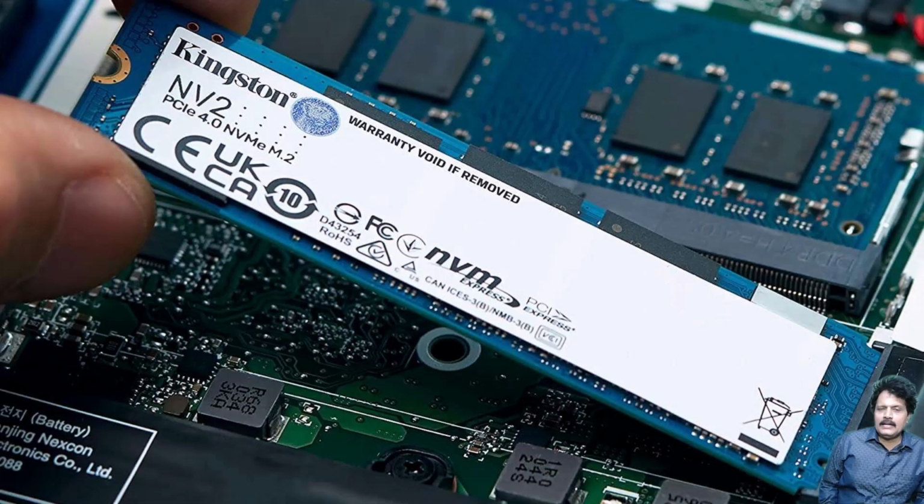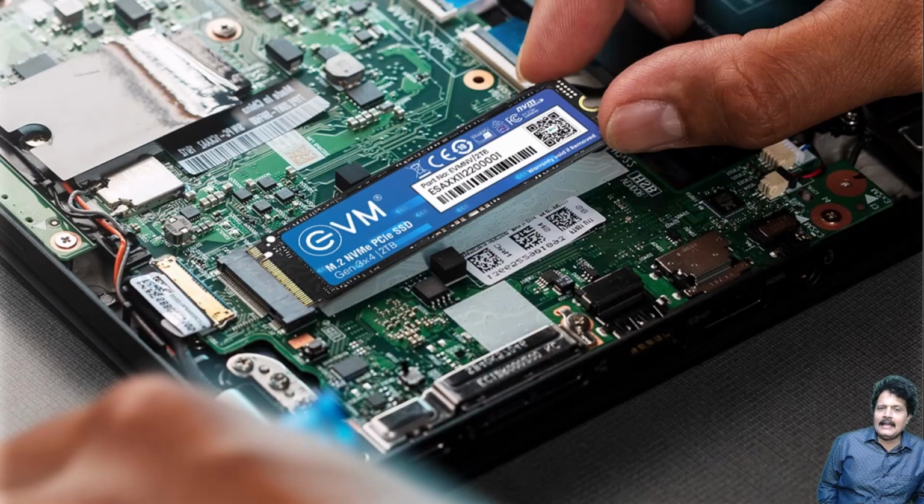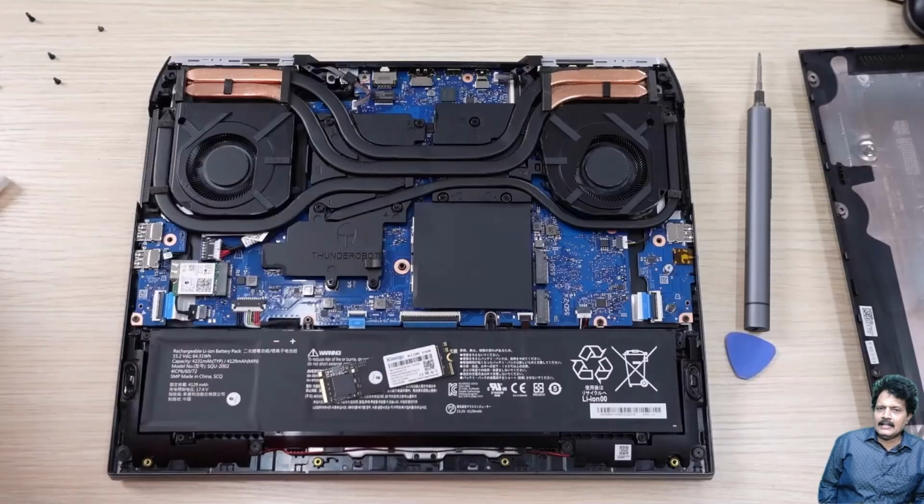It has 1 TB NVMe M2 SSD storage which we are going to use for installation of our Windows operating system and an additional 2 TB NVMe M2 drive which we are going to use for our AI content generation. And finally, the main powerhouse is the NVIDIA RTX 4060 card with 8 GB of video RAM. So now let us configure this laptop for our AI application.